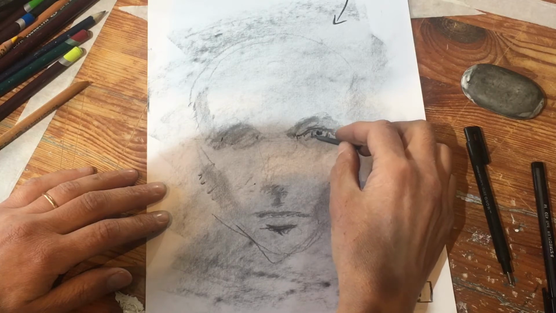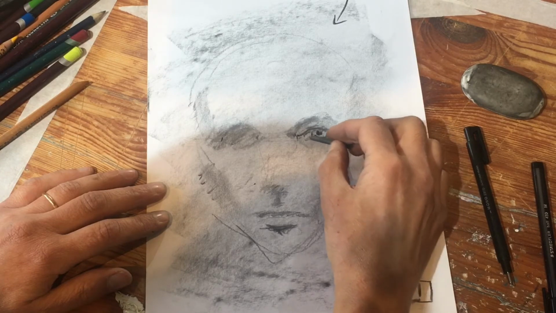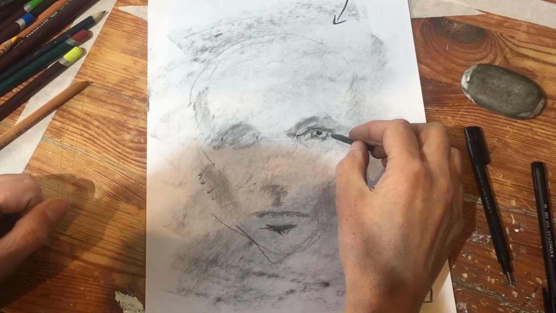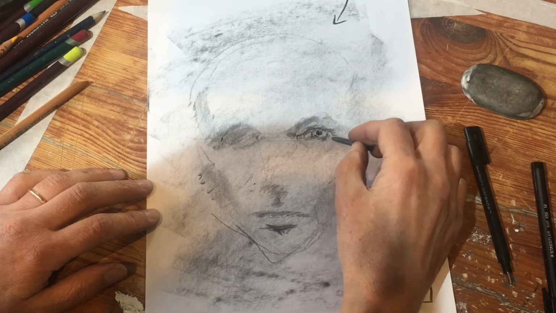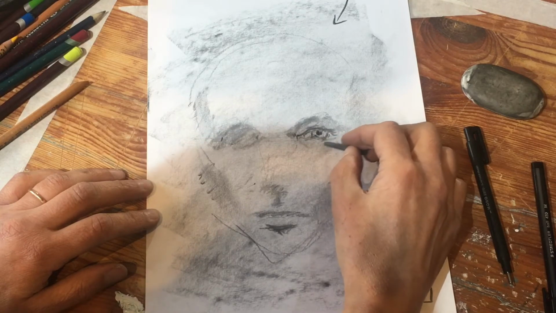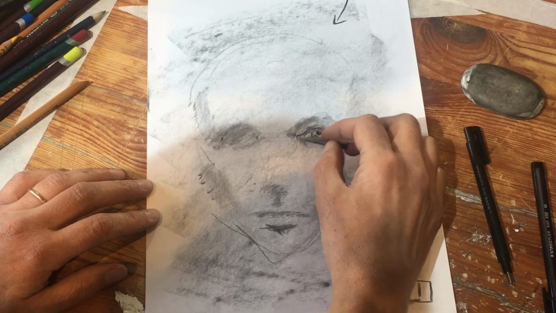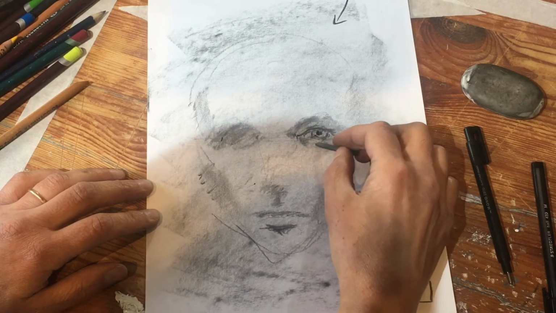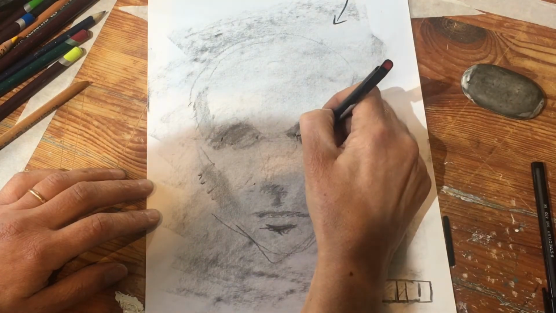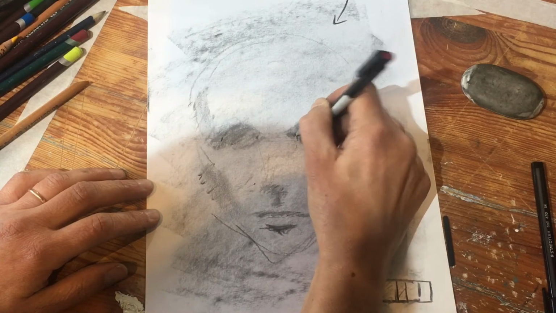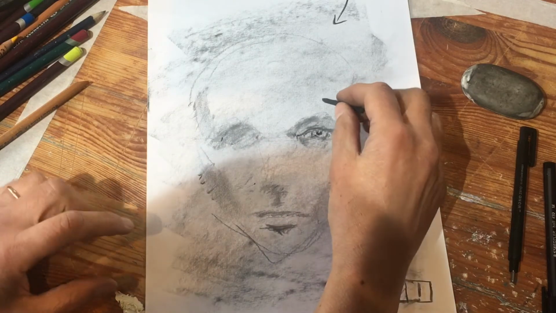Go really light if you want to just describe where your iris meets your lower lid. And then a bit of shading under the eye. I've got a secret magic tool where I can rub out to do a highlight. Maybe sharpen a rubber down to a point to get that.